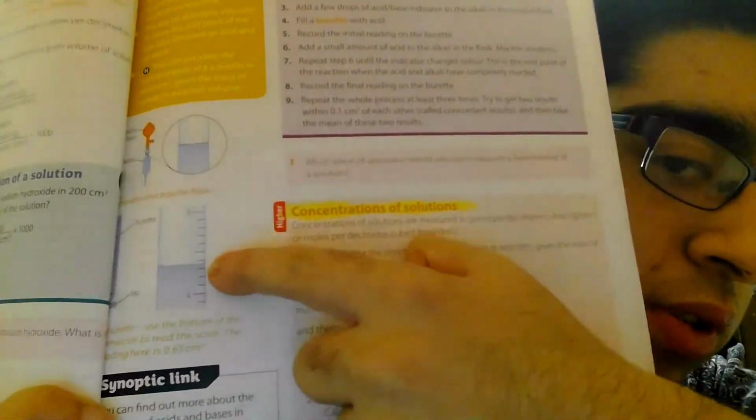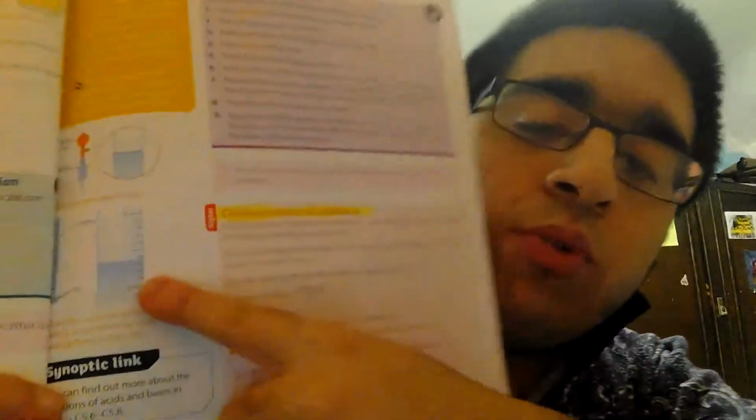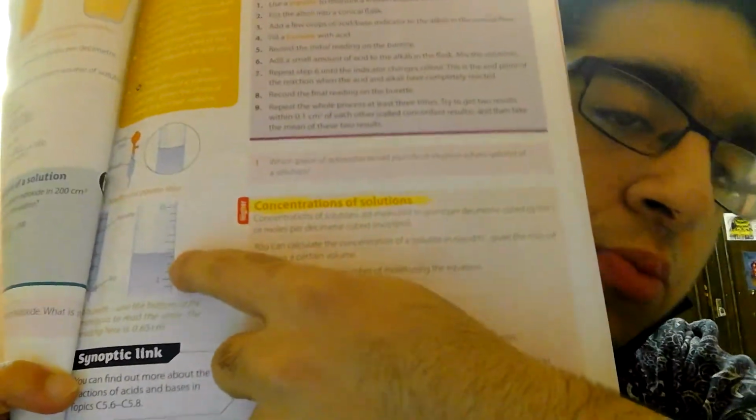Use the bottom of the meniscus to read the scale. The reading here is 0.65. So you always use the bottom of the meniscus to read the scale. That's what you just need to know, really. If you look at it carefully, it is between 0.6 and 0.7, about 0.65, and you read from the bottom of the meniscus.